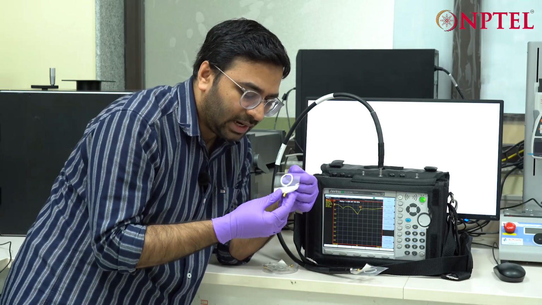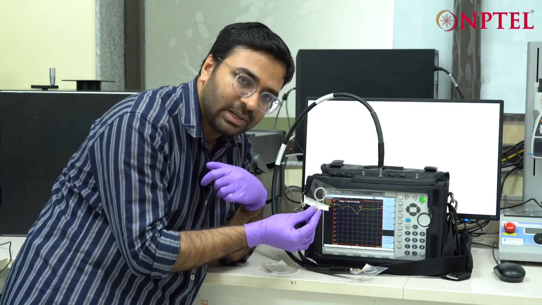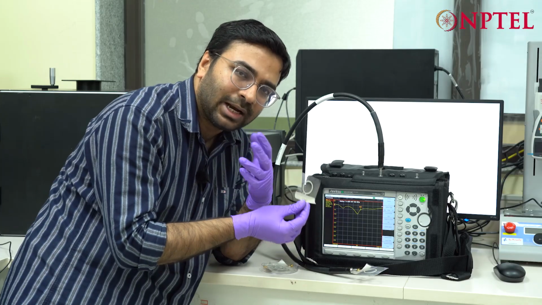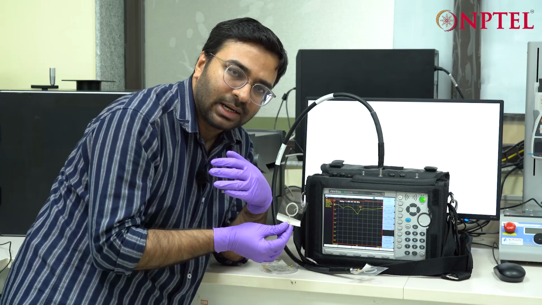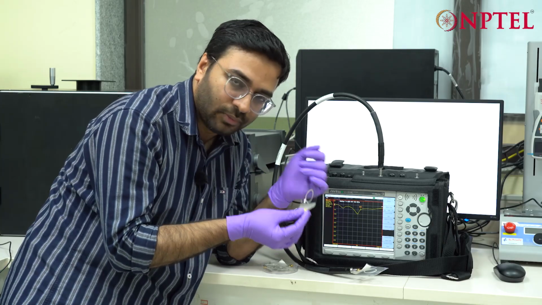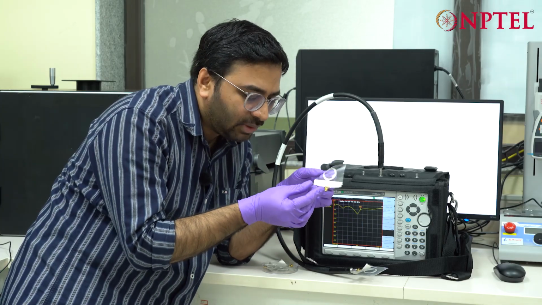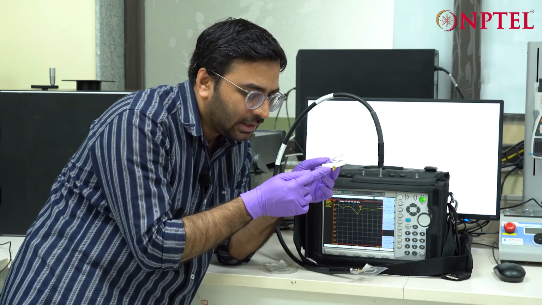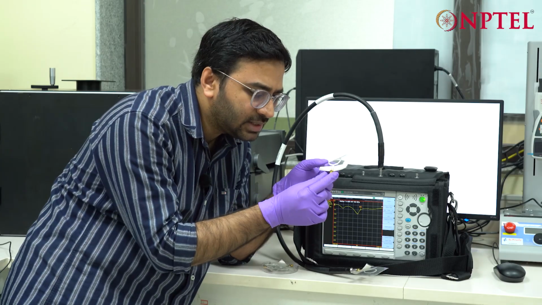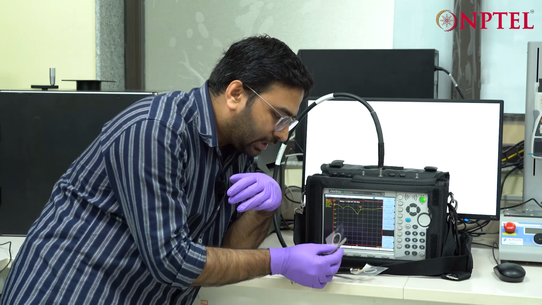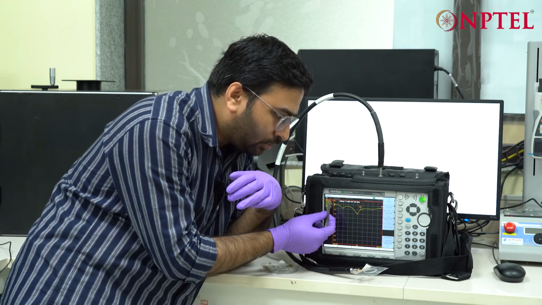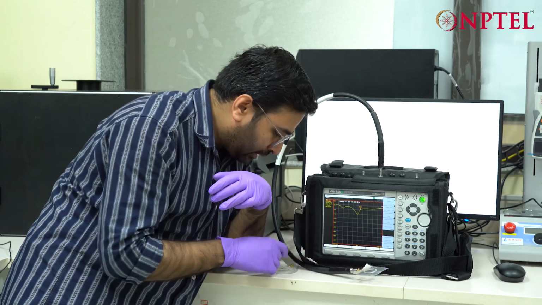Just to give you an idea, this is how a flexible antenna looks like. You can also characterize rigid antennas, because we develop flexible sensing antennas and flexible antennas. I am showing you this antenna, and you can see there is an SMA connector at the bottom. You can connect this SMA connector with this probe in order to do the characterization.